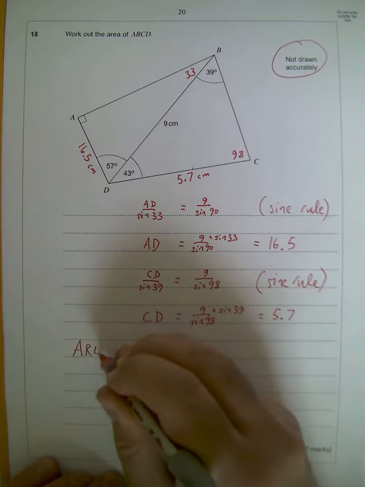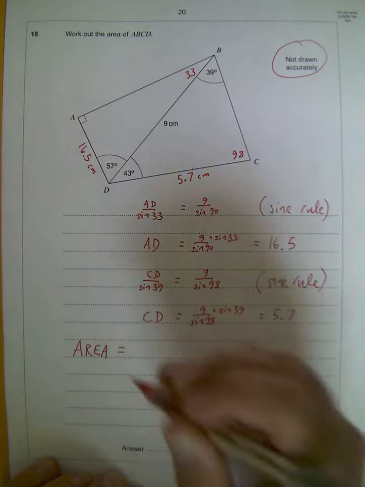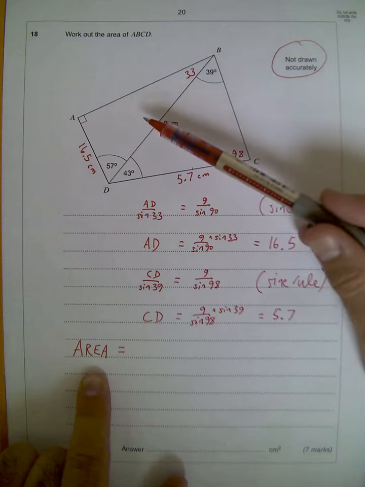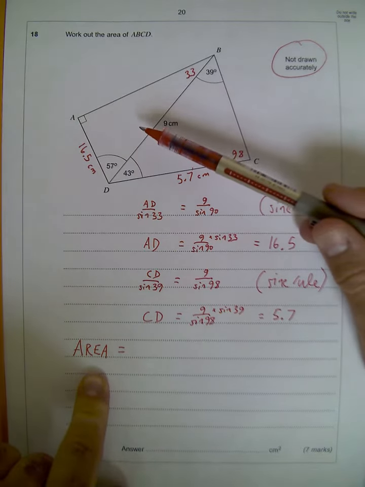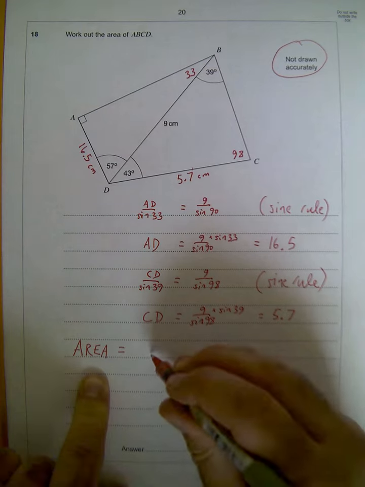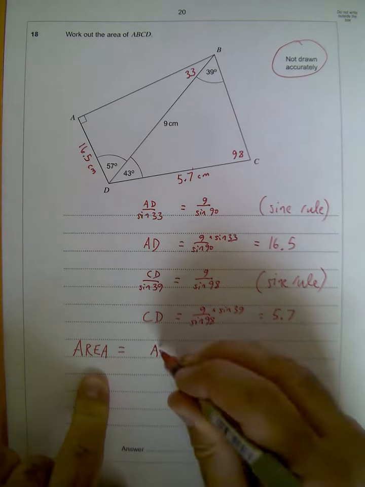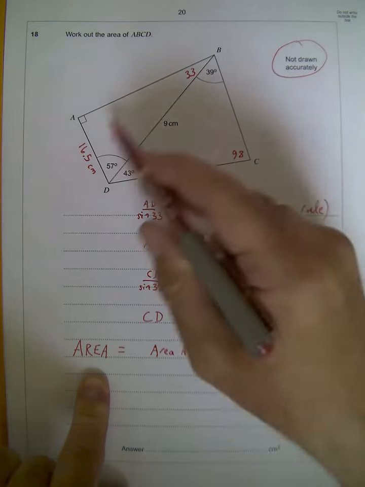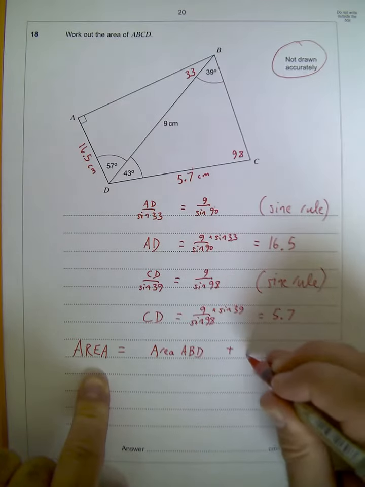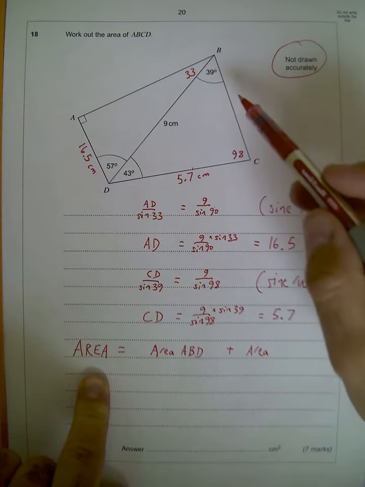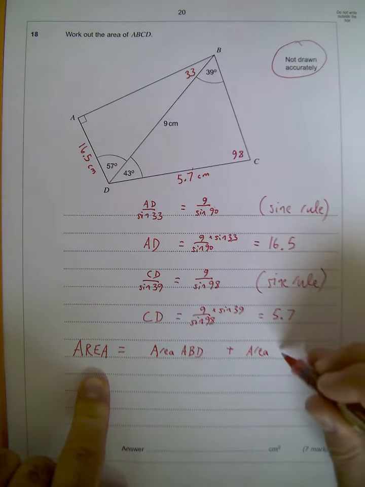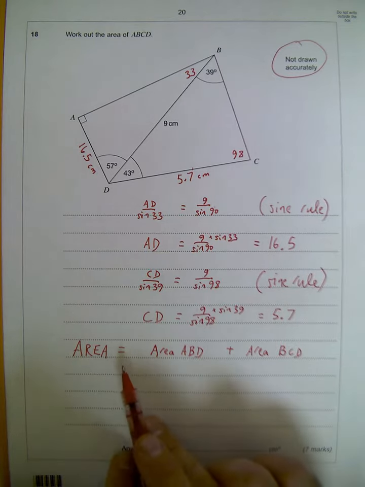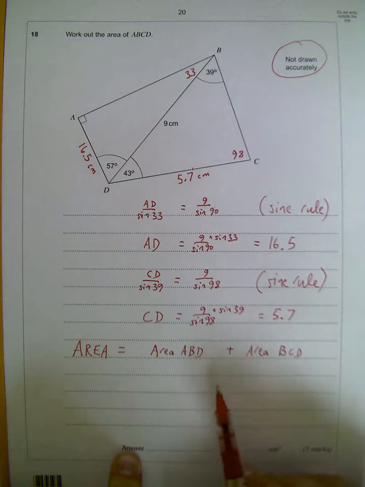So if I want the area of these two triangles, well, let's have a look at this one first. So I'm going to say the overall area is going to be the area of triangle ABD plus the area of triangle BCD. So I'm going to work out the overall area by working out the area of the two triangles and adding them up.